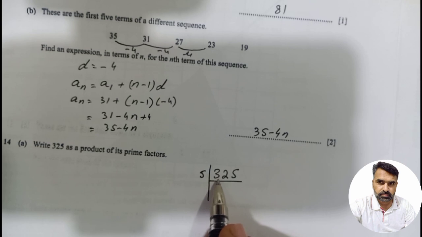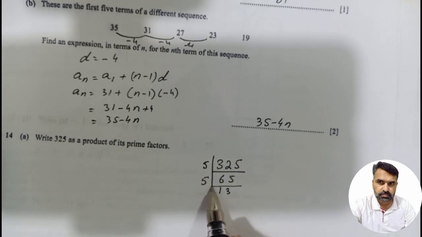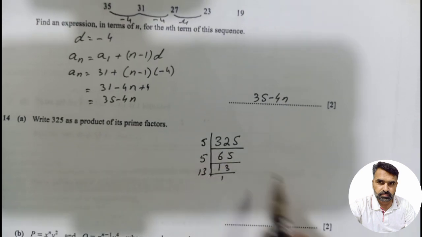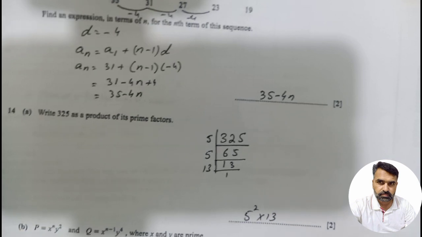Take the table of 5 up to 32. 5 sixes are 30, and 2 carry, and 5 fives are 25. Again, 65 can be divided by 5. 5 ones are 5, 1 carry, 5 threes are 15, and then students, 13 ones are 13. So the prime factors of 325 are 5 square and 13.